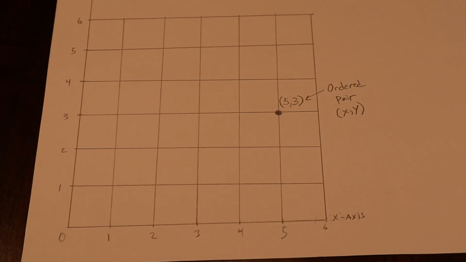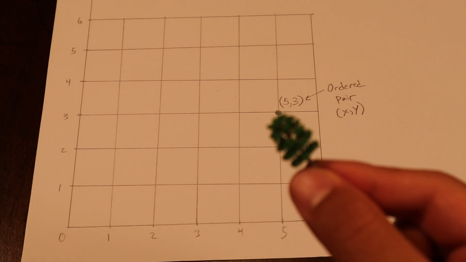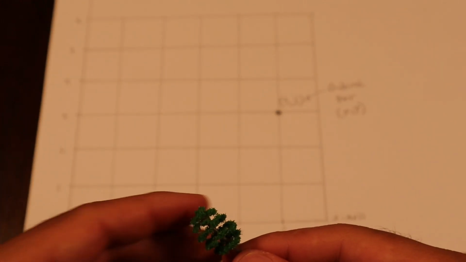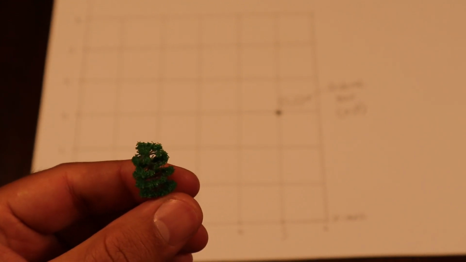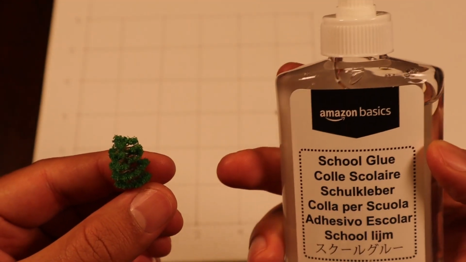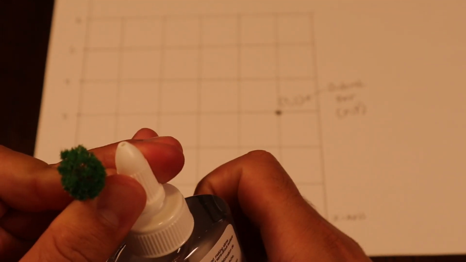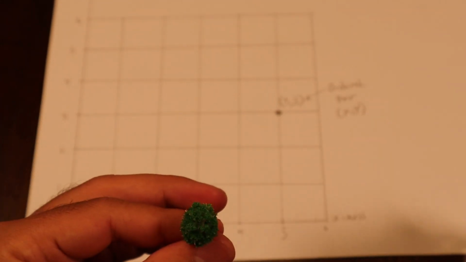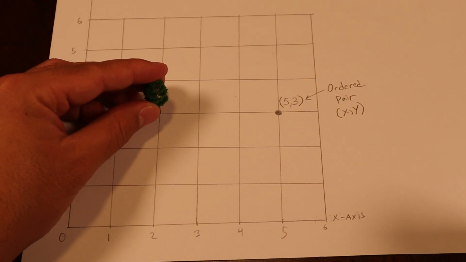Next, we're not going to be locating a circle, we're going to be locating a model tree. So what we're going to do is grab our model tree, and we're also going to grab some clear glue. Then you're going to choose where it is that you want to place your model tree. So I think I'll place mine here.